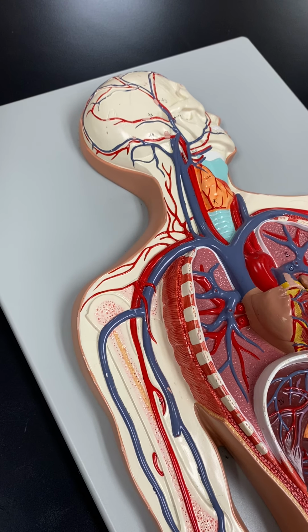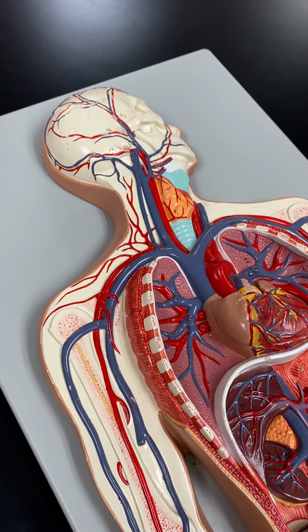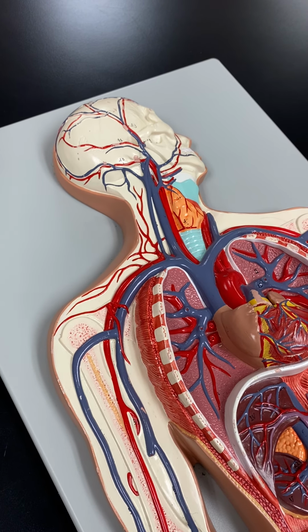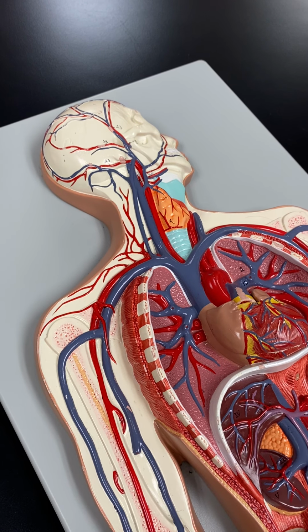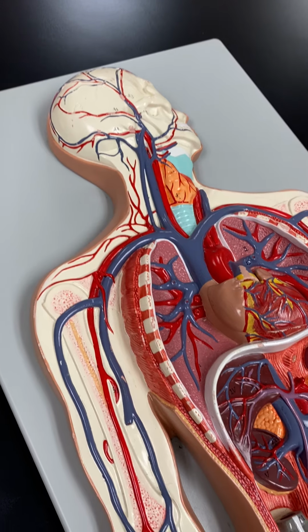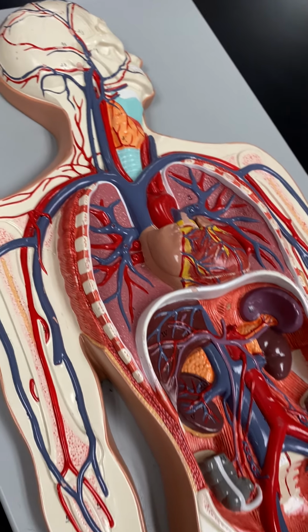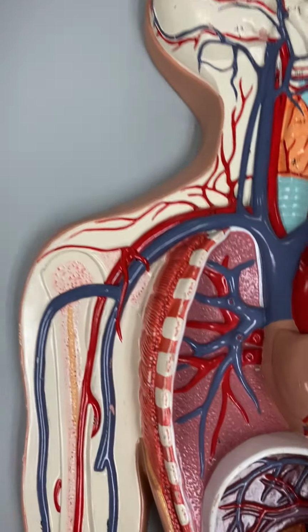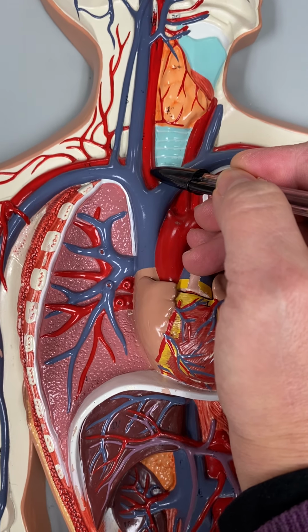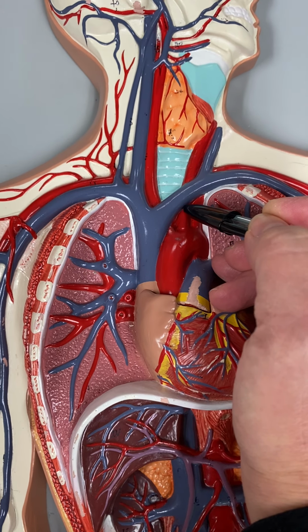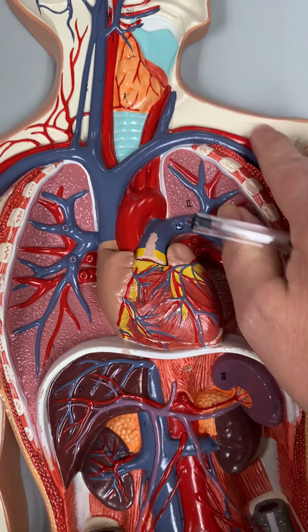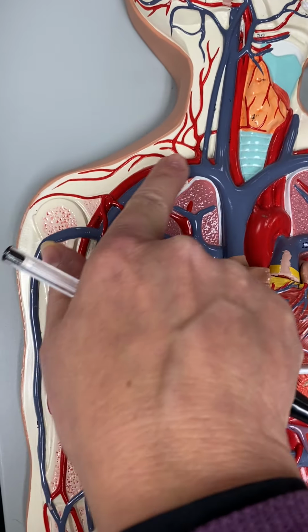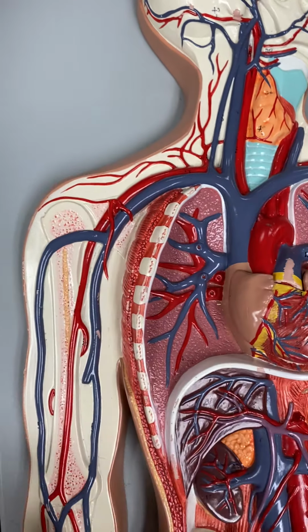Okay, so that is the neck and head and into the brain. So now let's go into the arm, and then we'll go back to the abdomen. So we had brachiocephalic trunk on the right, left common carotid, left subclavian. So the subclavians are going to kind of follow out here near the clavicle.